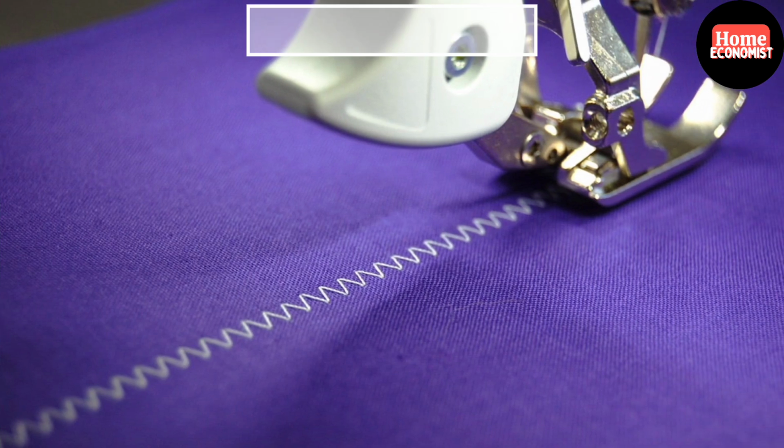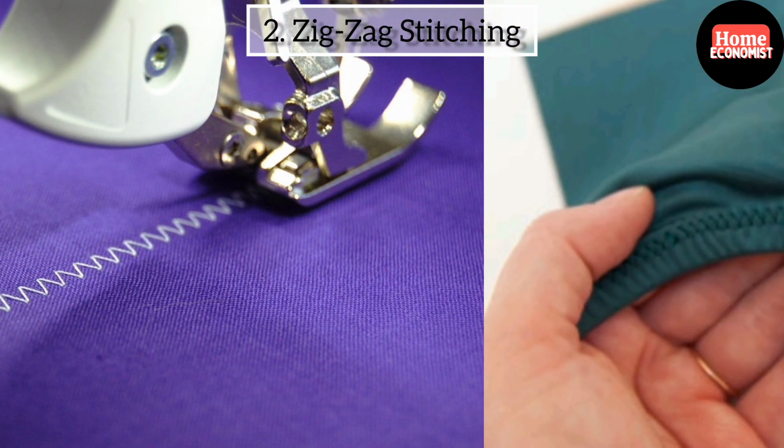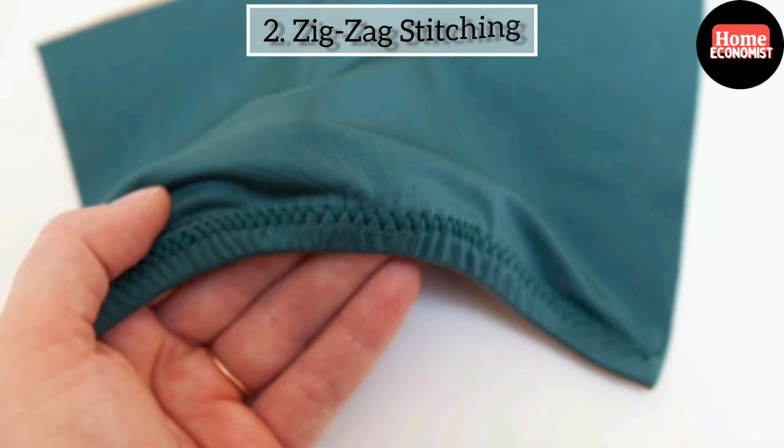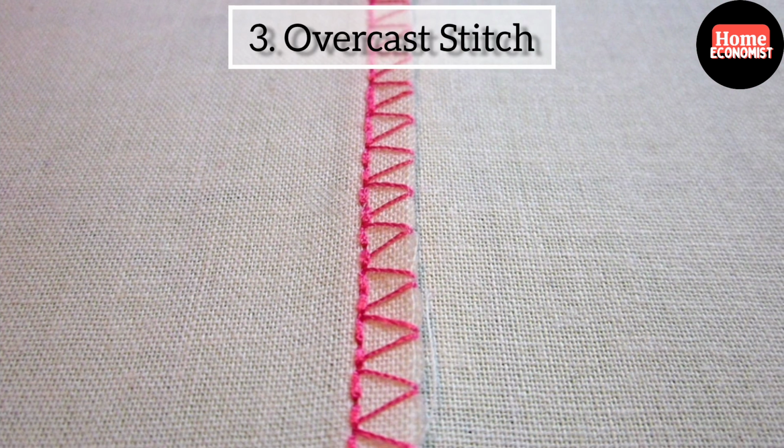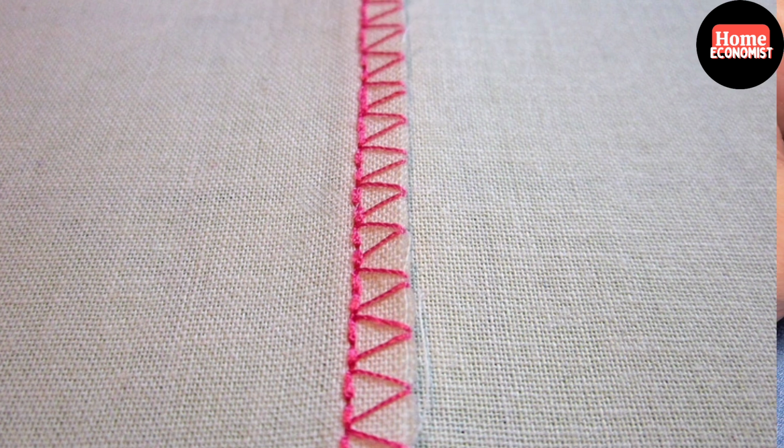Zigzag stitching. It can be used for seam finishes, applique, and stretch seams. If you are sewing swimwear, then zigzag is essential for sewing elastic in the legs and neck. Overcast stitch or overlock stitch is used primarily for finishing seams. Unlike a serger, it does not cut the raw edge of the fabric. For this reason, it is important that your edge is pre-cut neatly.